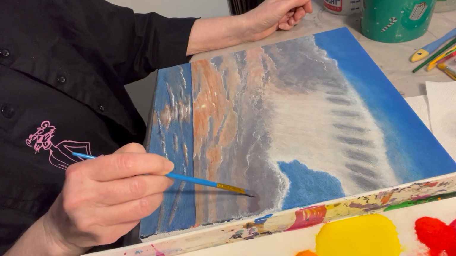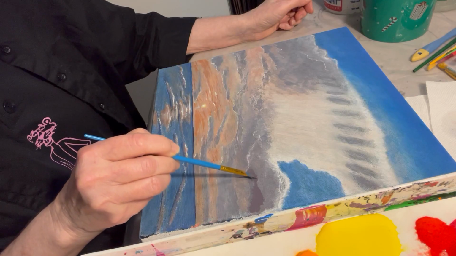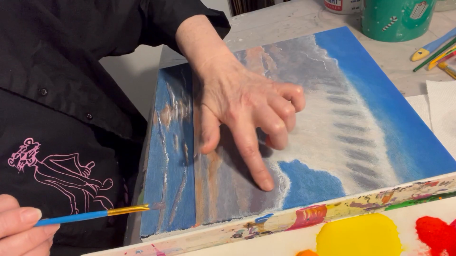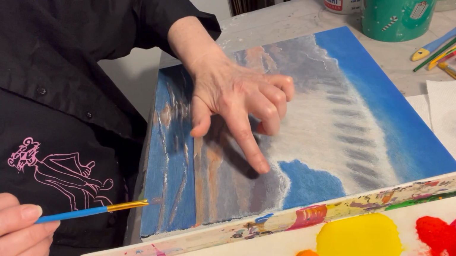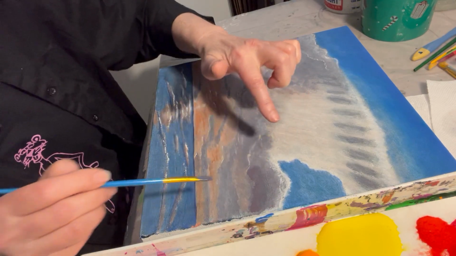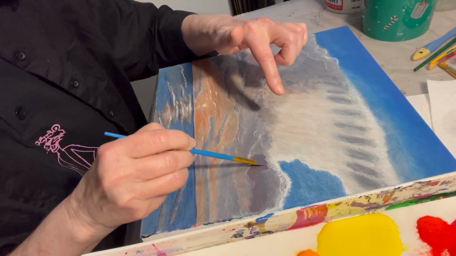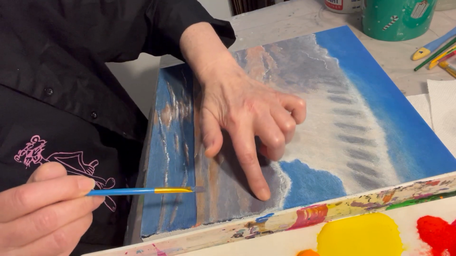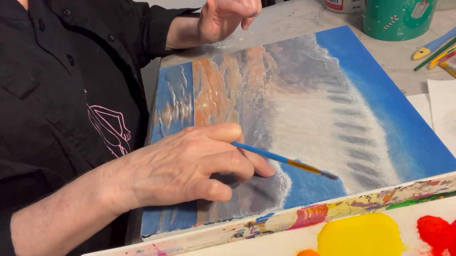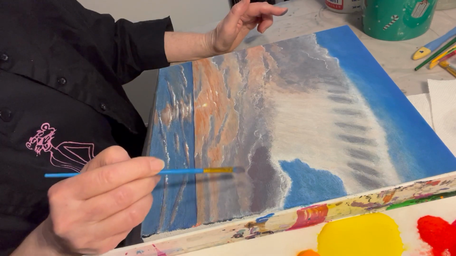So I'm going to add some of this in different places and kind of scumble it in using my fingers, so it's not just, again, I want everything just random. And I may go back over some of this lighter area, but I wanted to give it some of that darker value.